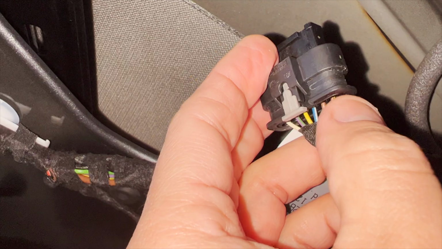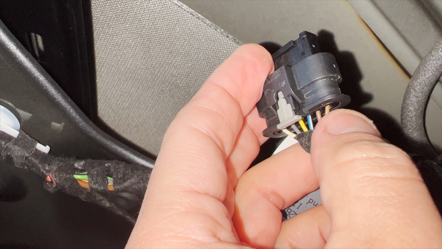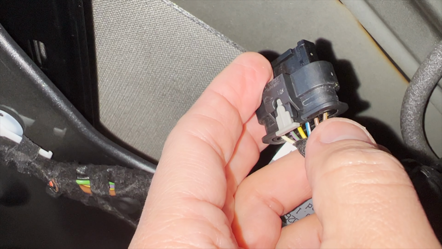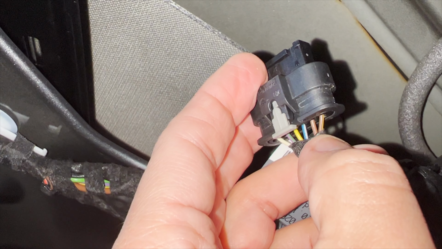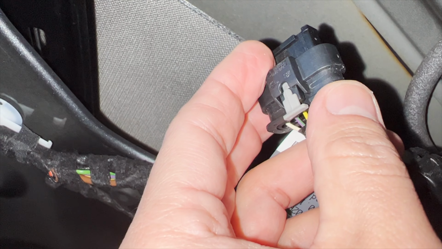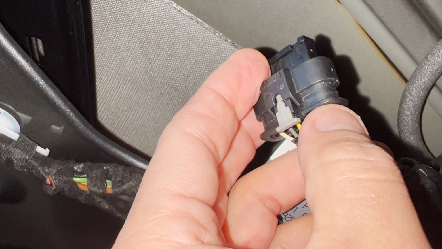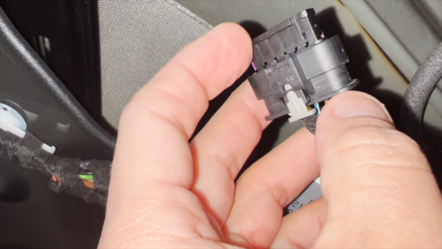So what this basically does is that it sends a signal to the computer telling it whether the door is open or not. So here we'll get ground every time the door is open, and every time the door is closed, it'll cut the circuit. Okay, so let's go and do that.